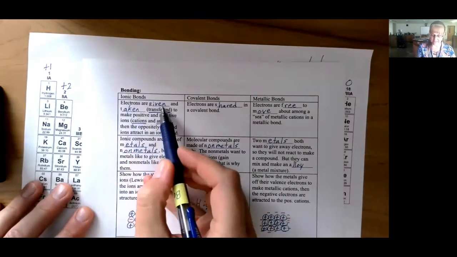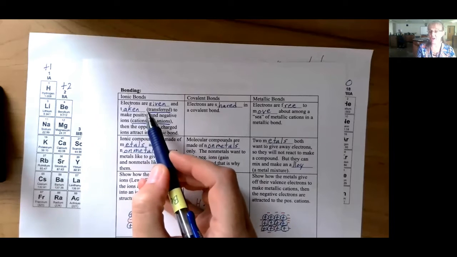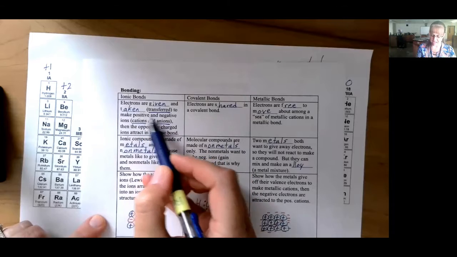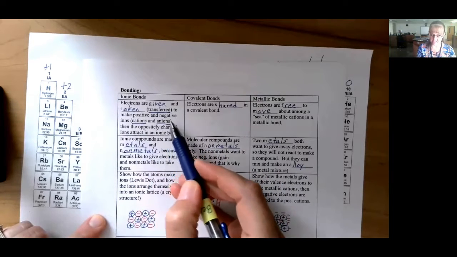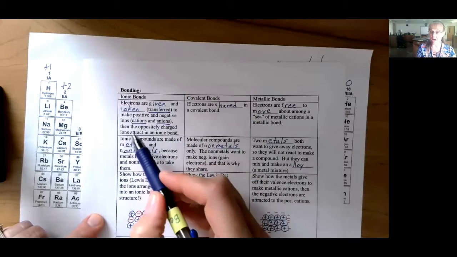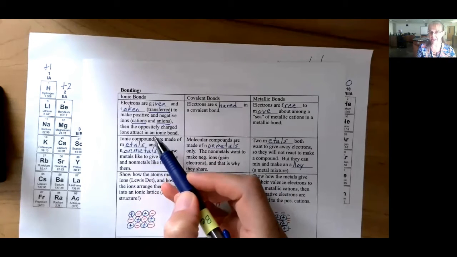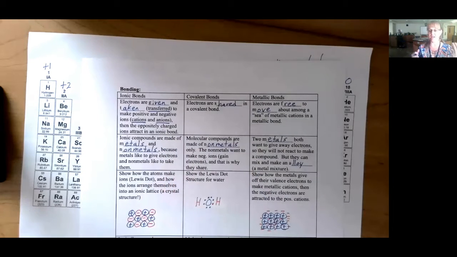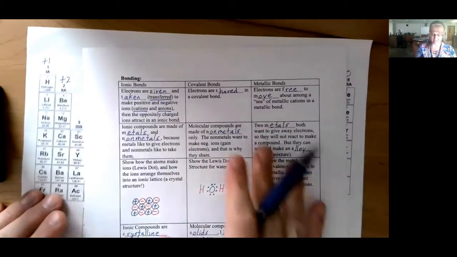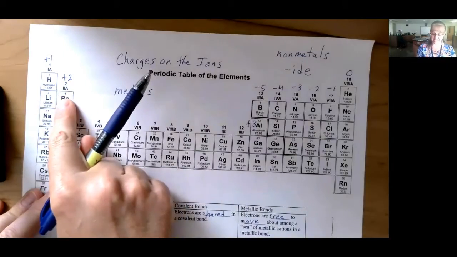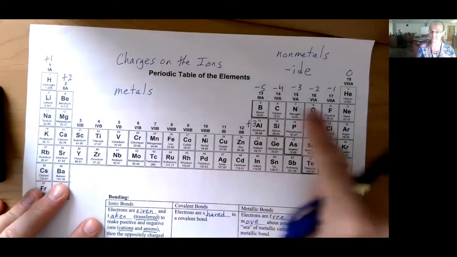In an ionic bond, electrons are given and taken, or transferred, from one atom to another. And they make positive and negative ions. Remember, cations are positive and anions are negative. Then the oppositely charged ions attract and make an ionic bond. So the attraction between the positive ion and the negative ion is the bond. Ionic compounds are made of a metal and a nonmetal. Because these like to lose, these like to gain, it's the perfect combination.